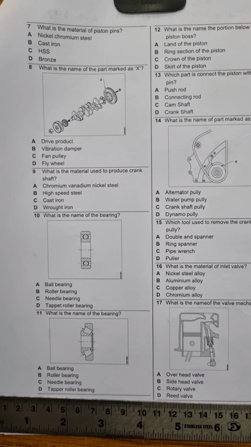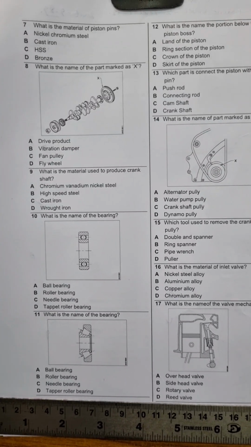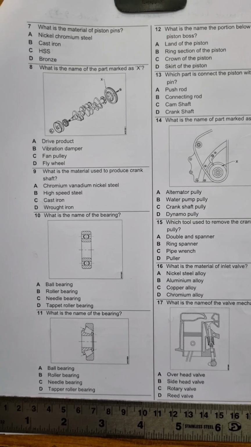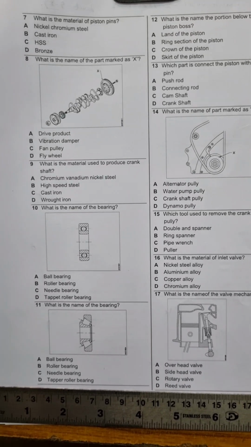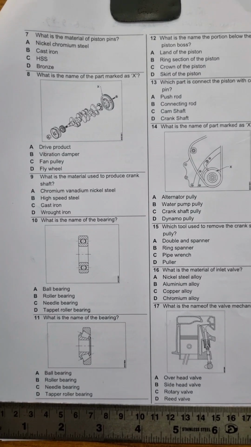Question number 8. What is the name of the part marked as X? Options: drive plate, vibration damper, fan pulley, flywheel. Answer: flywheel.